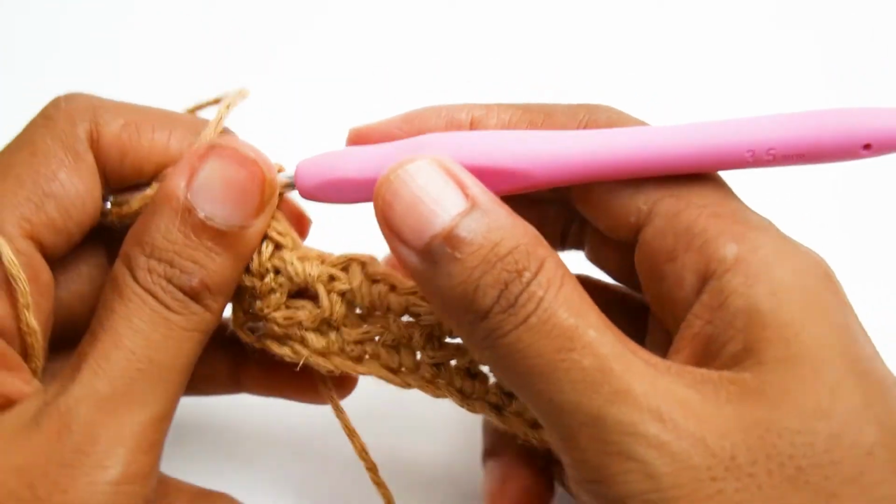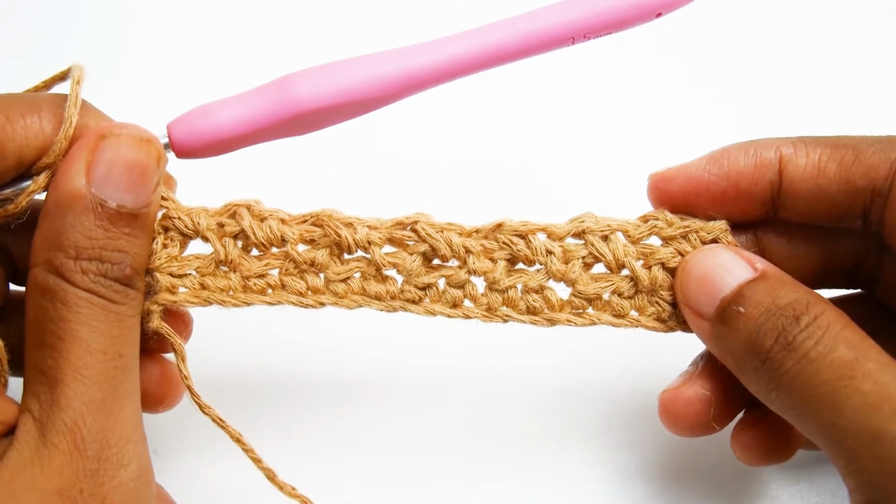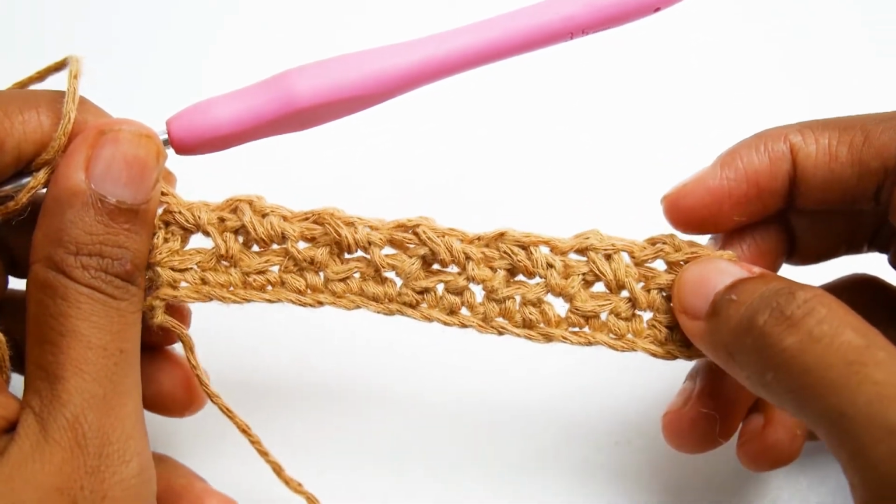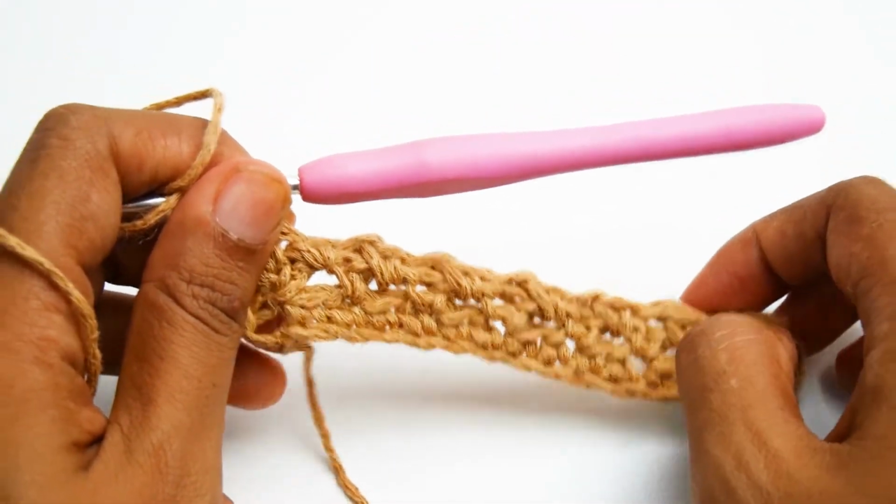And now we finish row 3 of the linen stitch already.